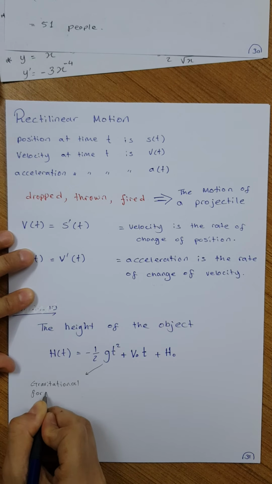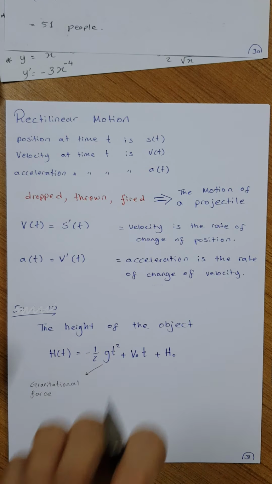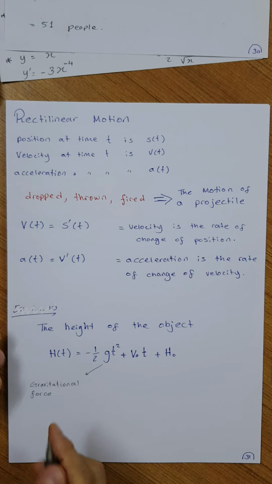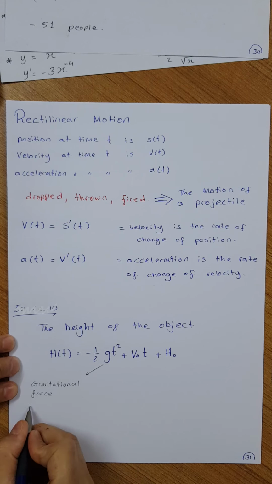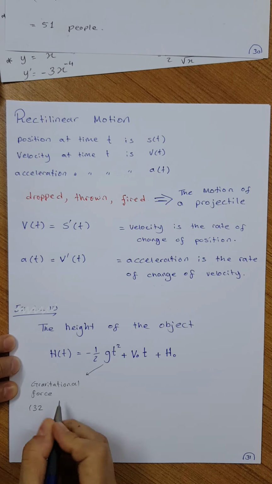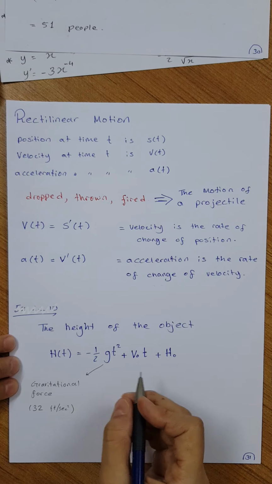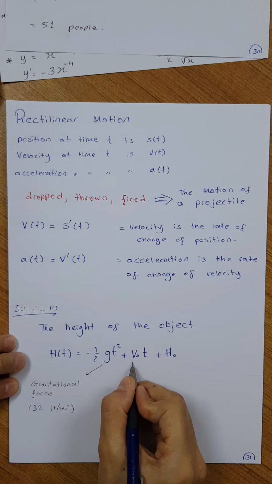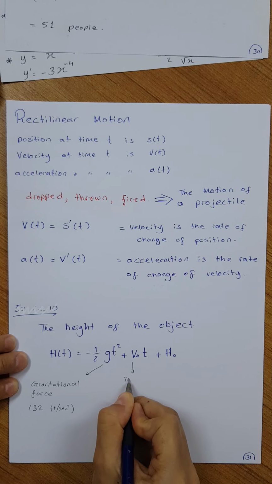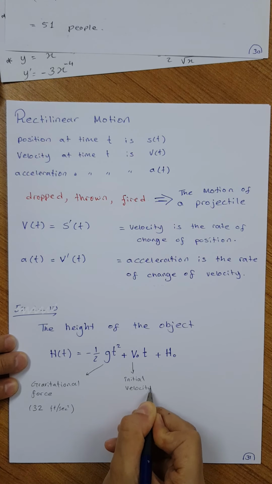What's gravitational force? Well, in general, gravitational force you have studied, it's a constant number, and that's always equal to 32 feet per second squared. Okay, so that's a constant number. You have to know this one, or in general it's given in the book in section 2. V naught is the initial velocity that's given to the object.